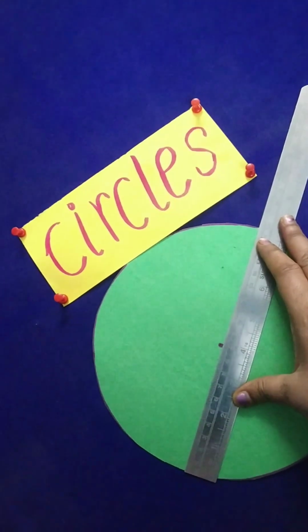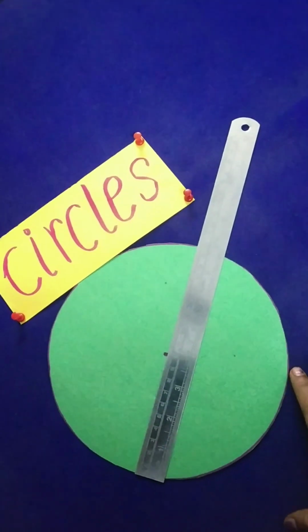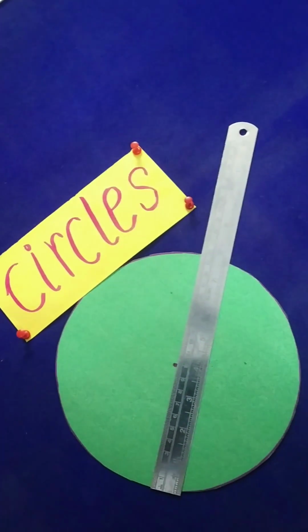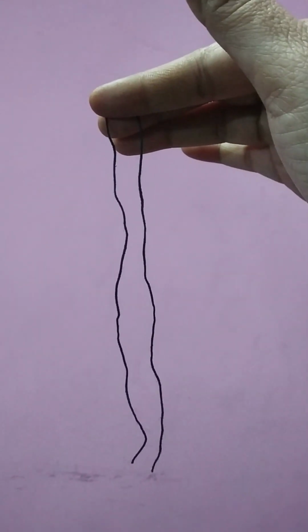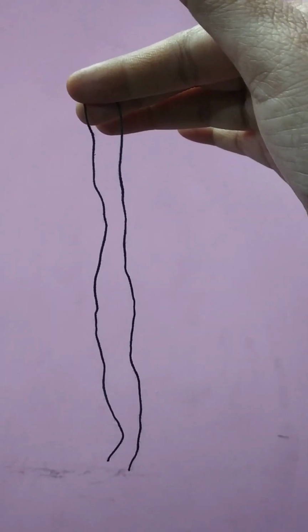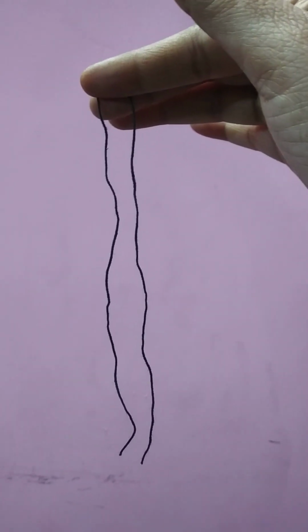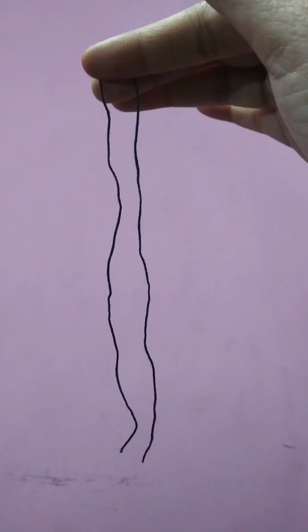20 centimeter. Now I will take two threads whose length will be equal but less than 20 cm. Two threads exactly equal in length, and the length of the thread is less than 20 centimeter, that is the length of the diameter. This must be less than the length of the diameter, then only we can use it as a chord.